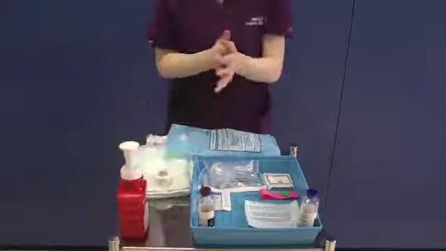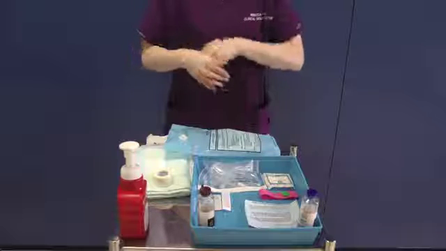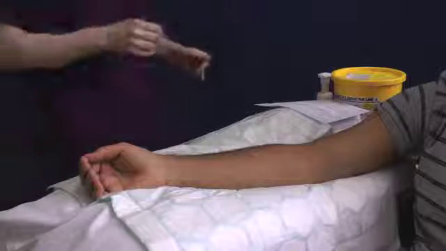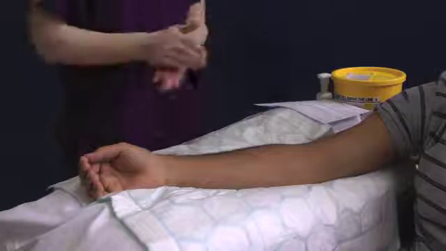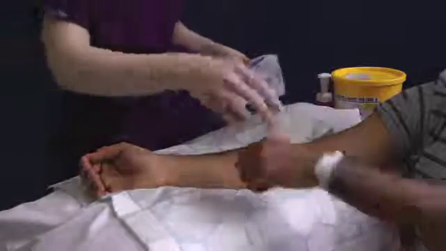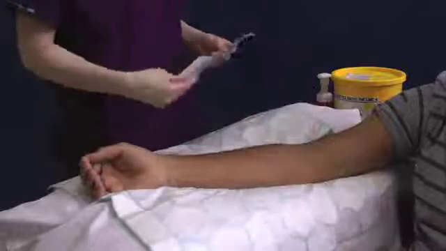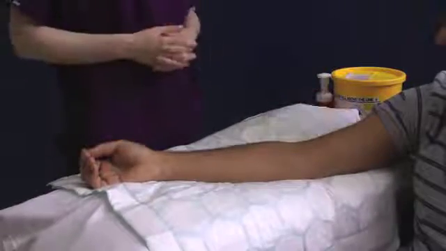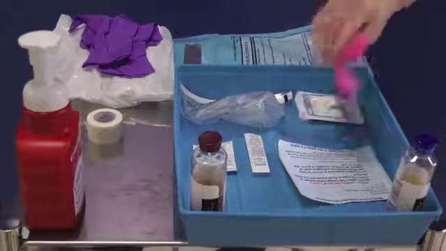Once you have done this, decontaminate your hands and proceed directly to your patient. At the patient's bedside, decontaminate your hands and reconfirm the patient's identity against the blood culture request form. Make sure that the patient is happy for you to proceed and position them so that they are comfortable, ensuring your equipment and Sharpspin are within easy reach.